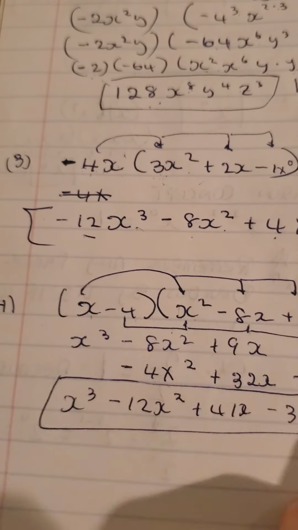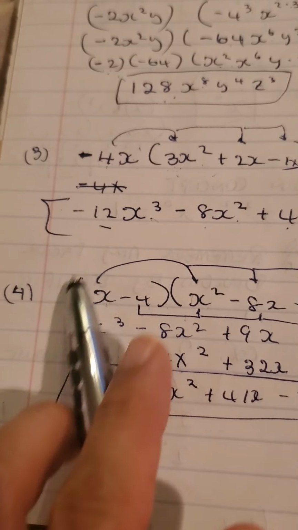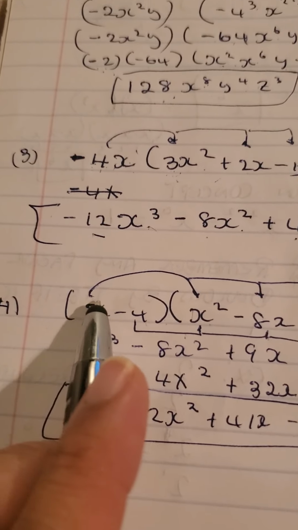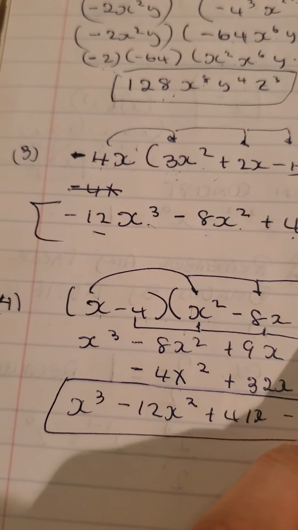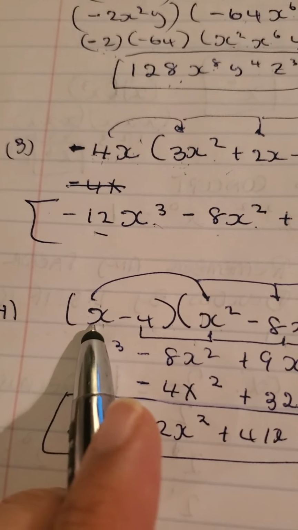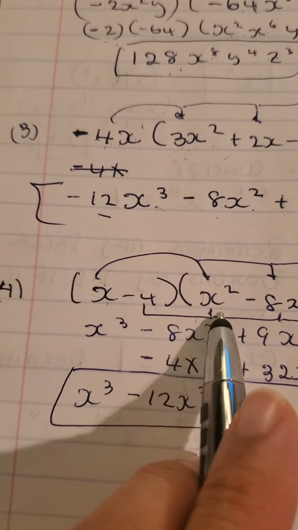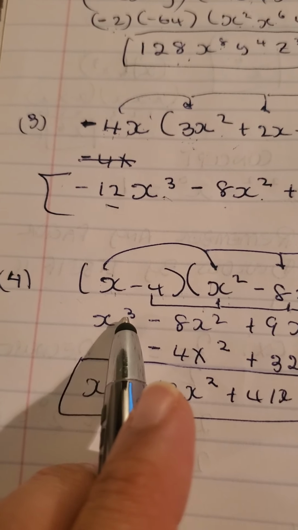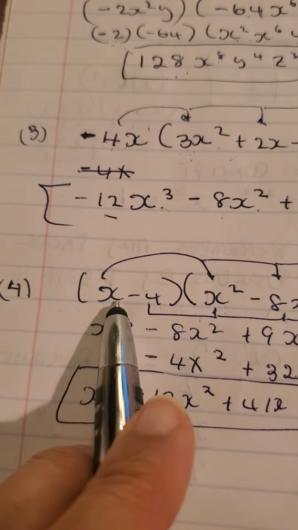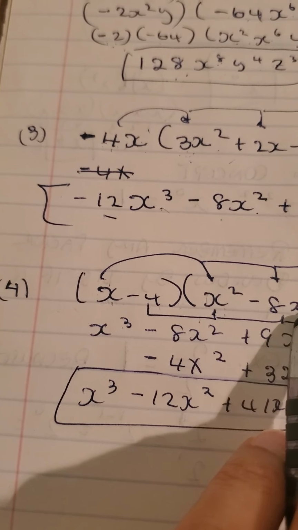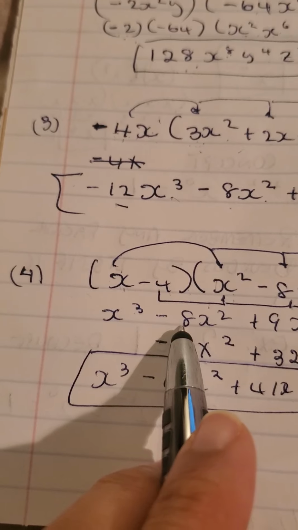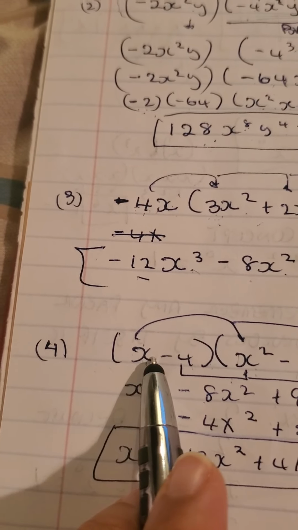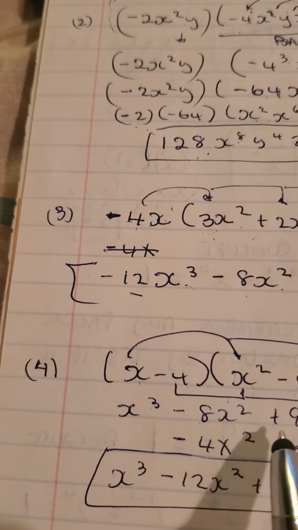So we'll treat each term outside as a factor, right? So here we go. We're going to start with x times all the terms in the next parentheses. I have one factor of x times two factors of x, it gives me 2x cubed. One factor of x times negative 8 gives me negative 8x squared. Positive and negative is a negative, right? We have positive x times positive 9 is positive 9x.